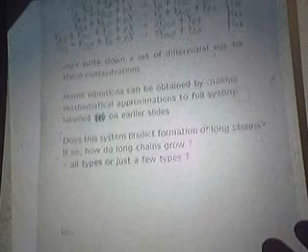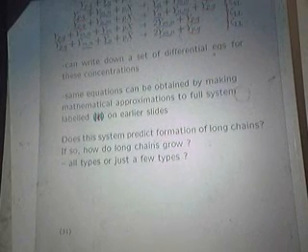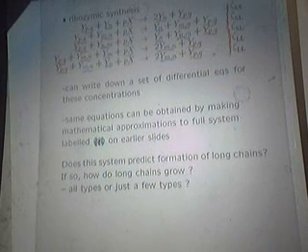So we have the same sort of equations crop up again. So we want to know, does this system allow us to get longer chains? And then do we just get a few chains, a few different types of chains, or do all chains grow?